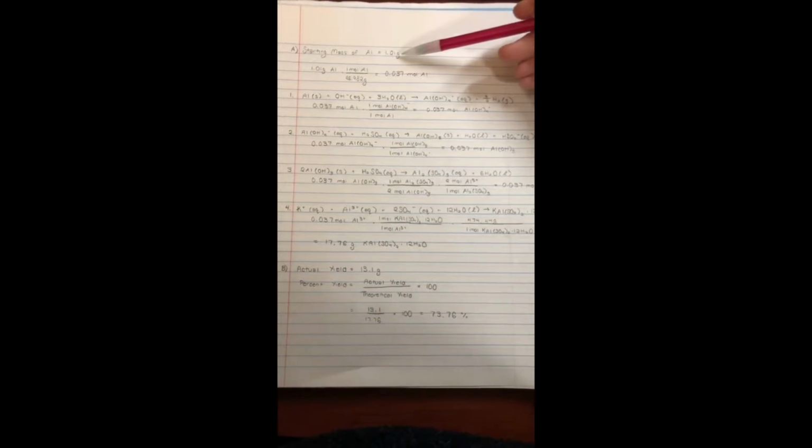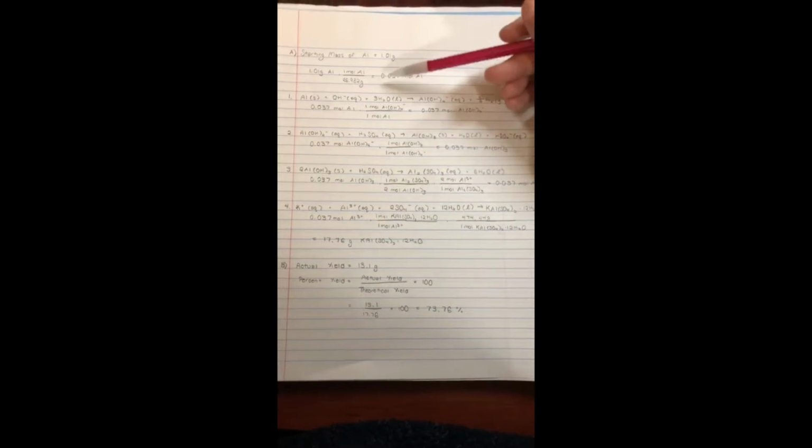So talking about our alum, we can calculate the theoretical yield of our product by using the reaction equations that we solved in the pre-lab. At the beginning, we started with a mass of aluminum of 1.01 grams, as you can see here. By using the molar mass, we can convert grams of aluminum to moles of aluminum. As we see here, that equals 0.037 moles of aluminum.